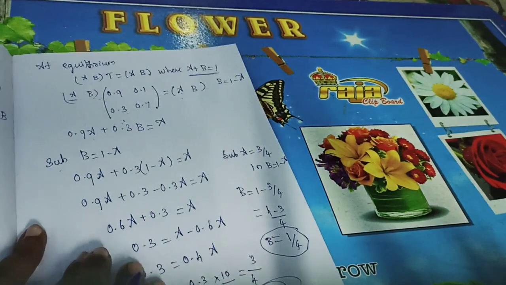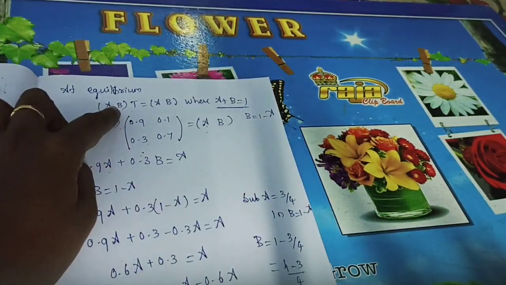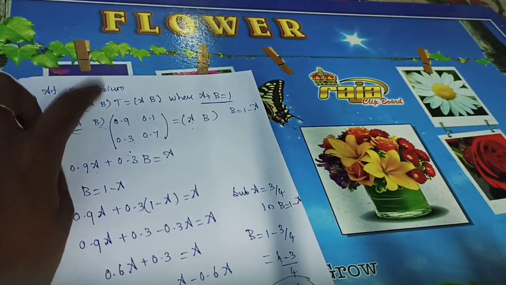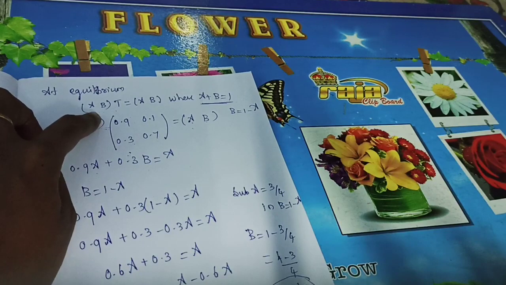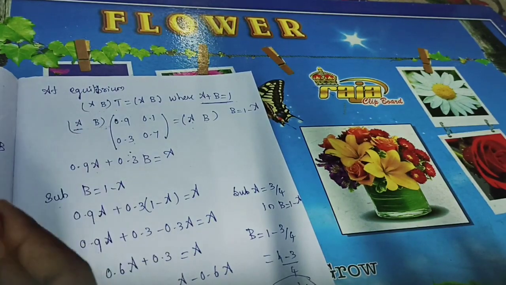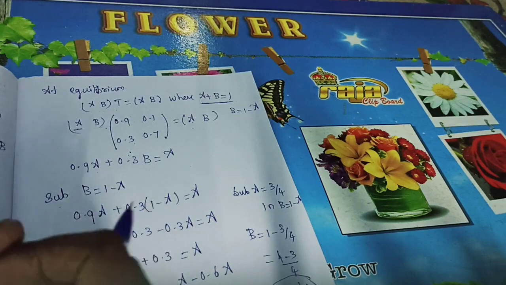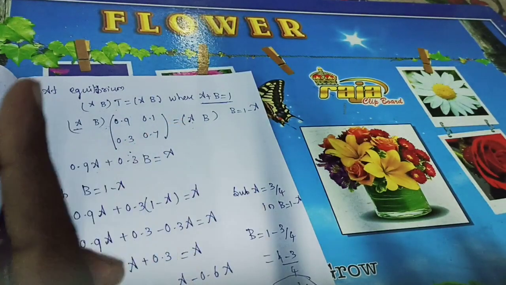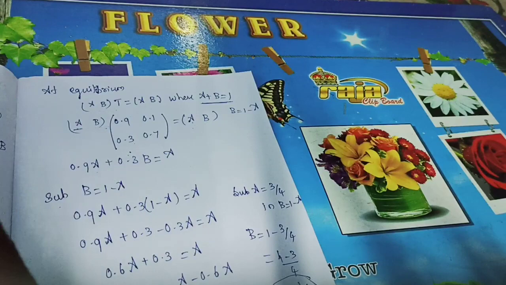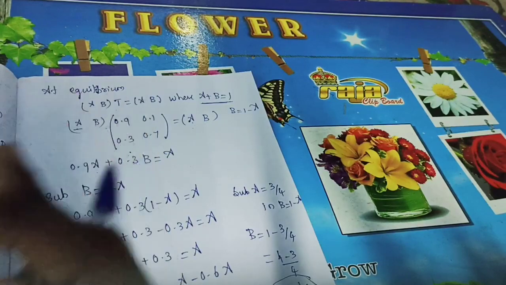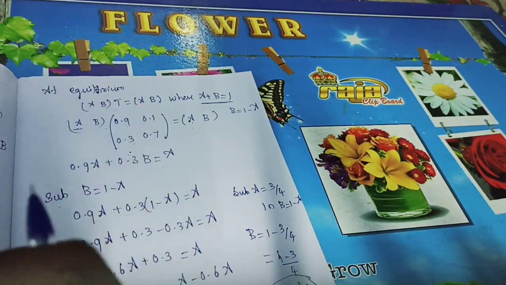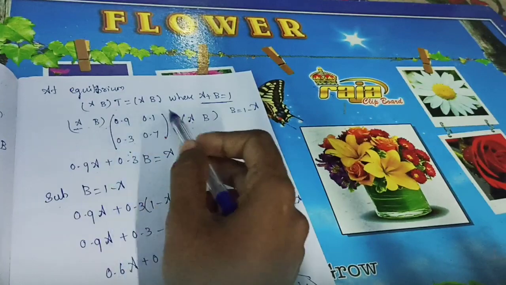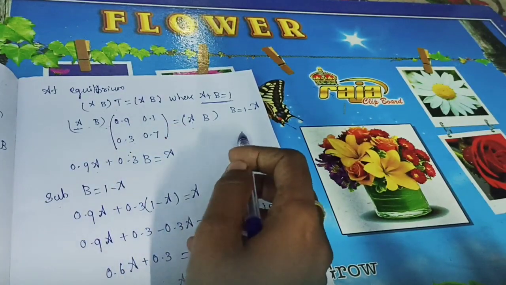Understand? Very easy one. So only one thing: at equilibrium, this is very important. In the question they asked the value of A and B at equilibrium. So the condition, or otherwise the small formula, is (A B) into T, where T is the transition probability matrix, is equal to (A B), where A plus B is equal to 1. So (A B) into the transition matrix is equal to (A B).